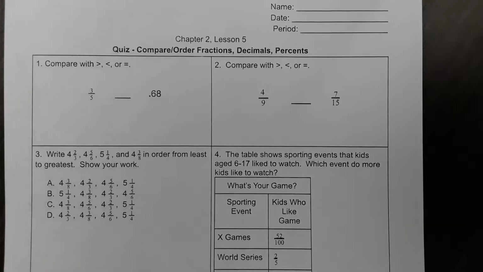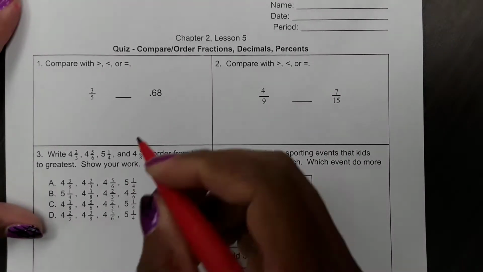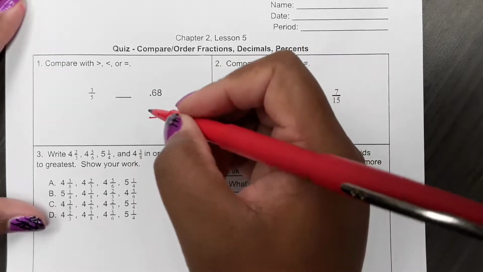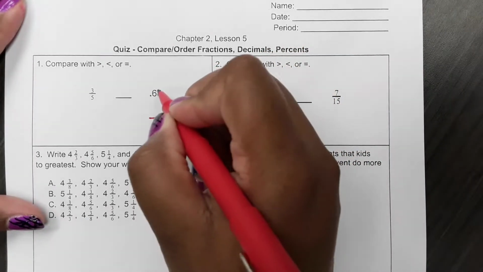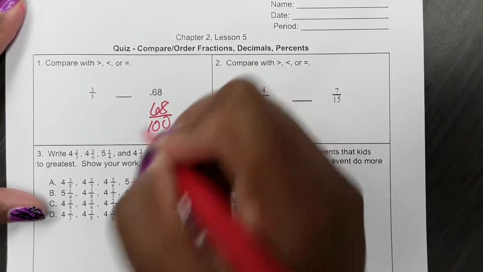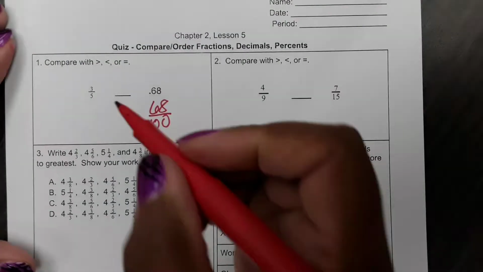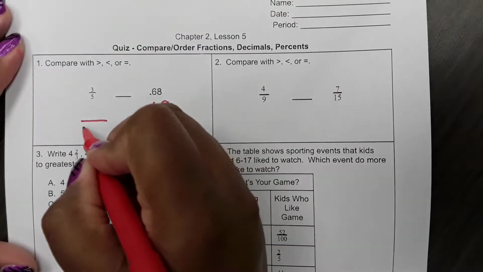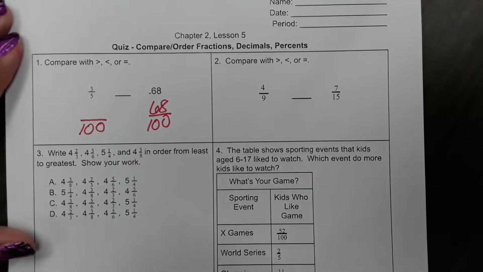All right, question number 1 said to compare with greater than, less than, or equal to the fraction 3/5 to 68/100. When you're working to compare numbers, you either need to make them all fractions, or make them all decimals, or you can make them all percents. Here I'm going to make these both fractions. And when we make them fractions, they need to have the same denominator. So 68/100, because the 8 is in the hundreds place, I can write it as 68 over 100. Easy fraction.